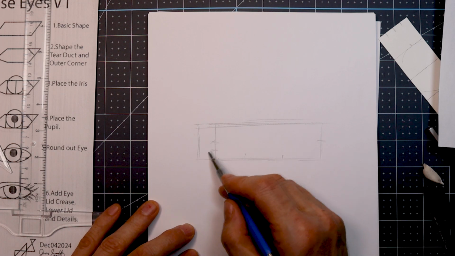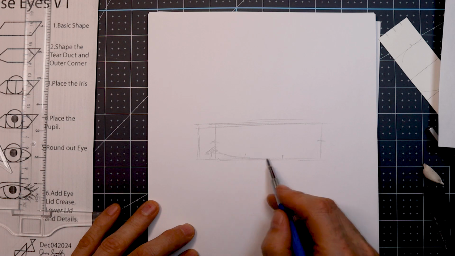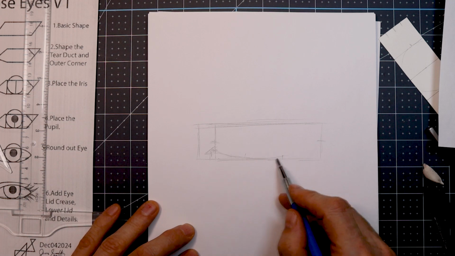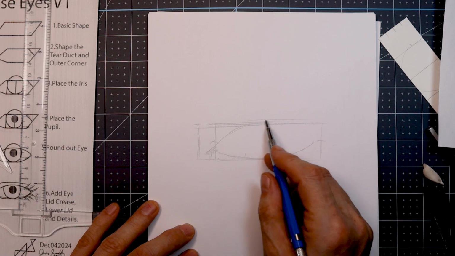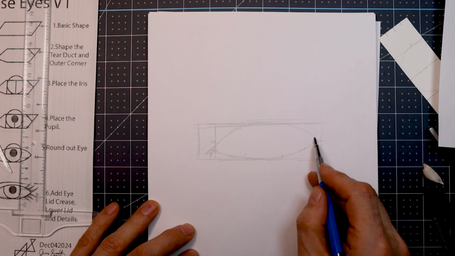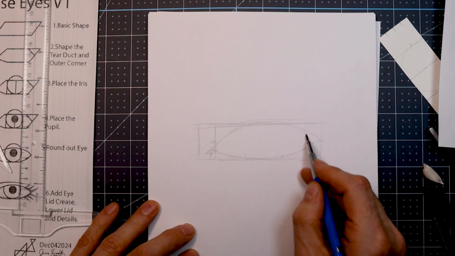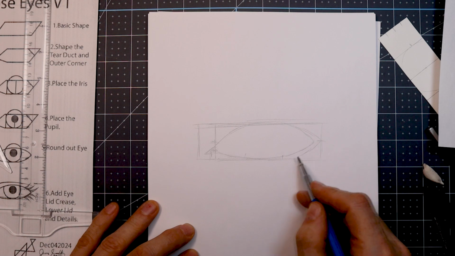Once we have the height, we're actually going to switch and divide the sides of the eye into quarters and halves. So as stated before, the tear duct comes in about 1/4 the height of the eye, and the outside corner of the eye is at about half the height of the eye.